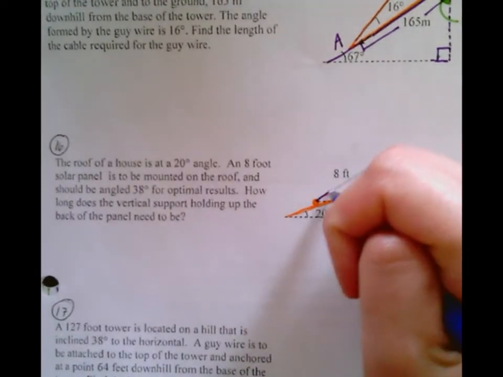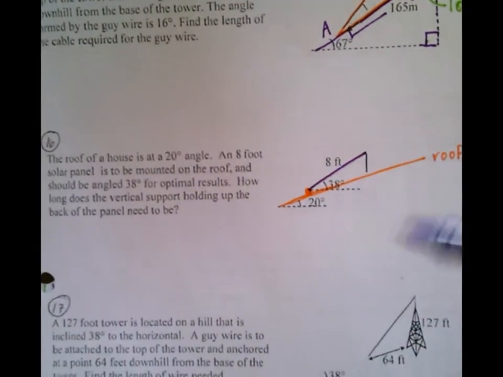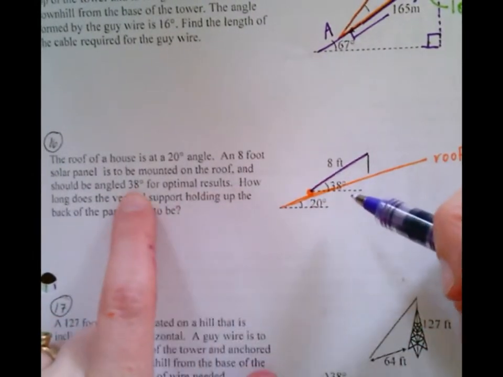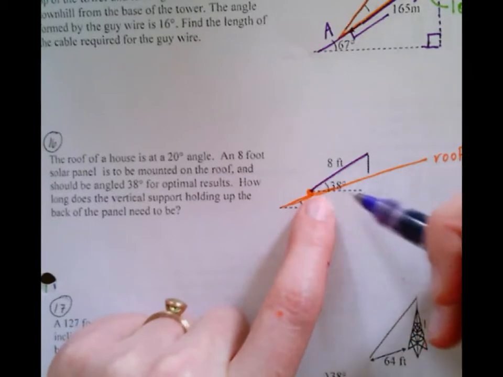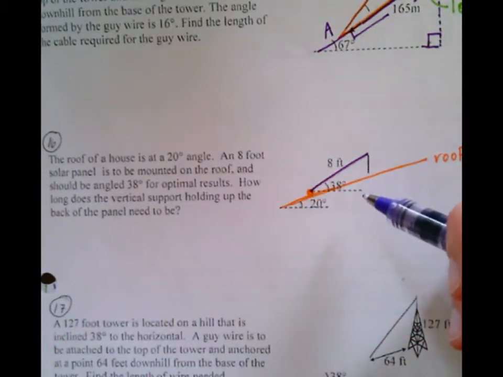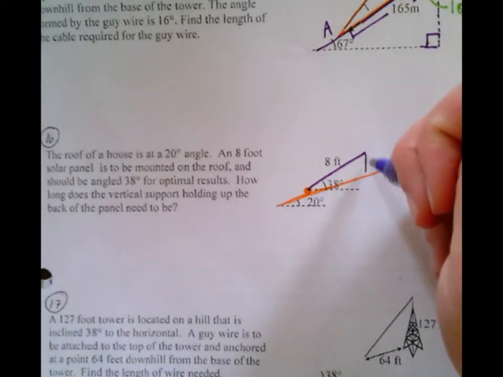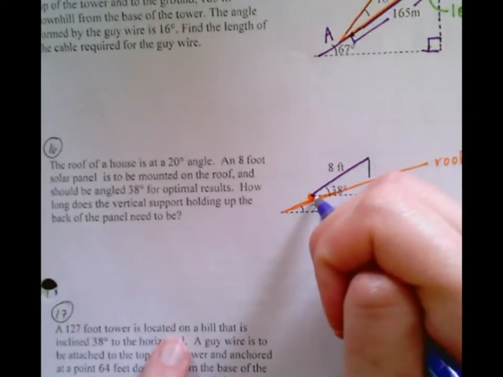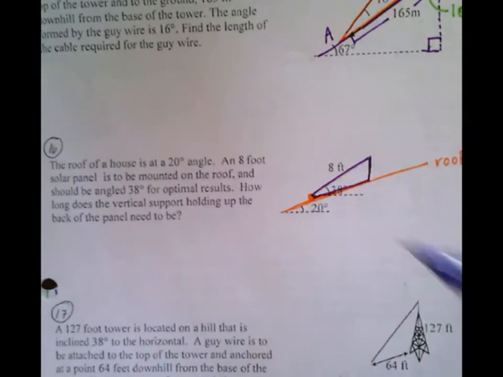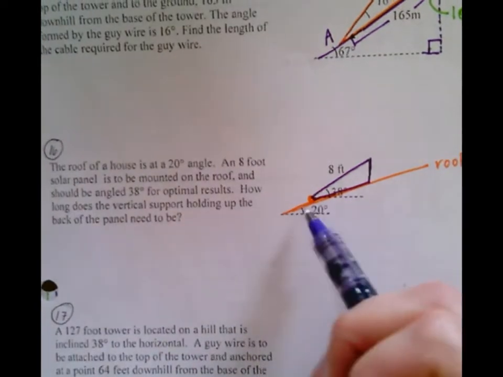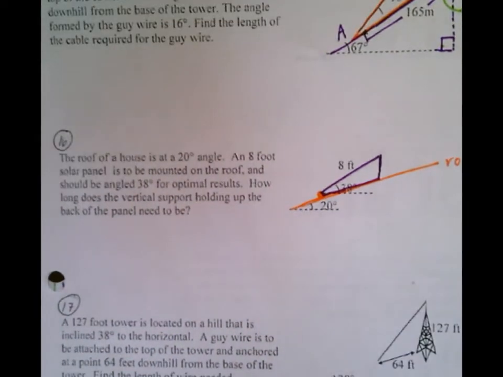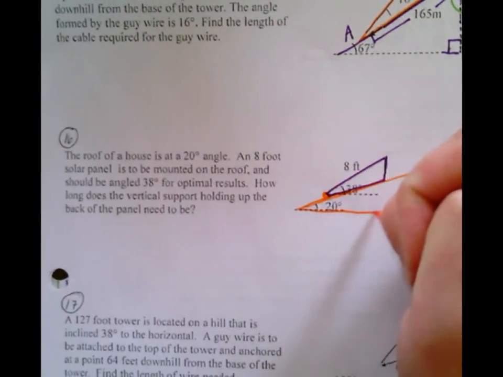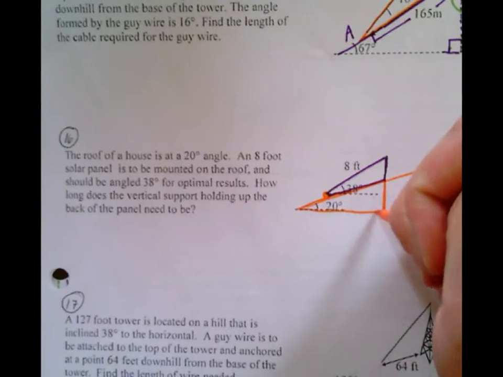This purple line I'm about to draw, that's the solar panel. And then it has an angle of elevation of 38 degrees off of that straight horizontal. And we're trying to figure out the length of this little vertical support there. So the triangle we're thinking about is this purple triangle sitting atop the orange one. And again, it's going to be useful for us to think about the orange one as being part of a larger right triangle.